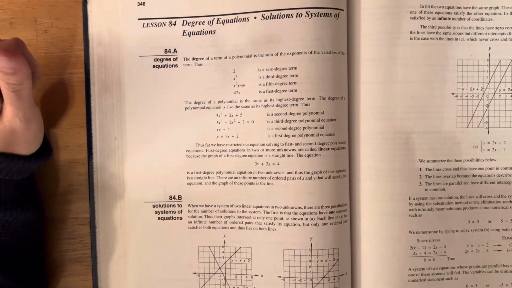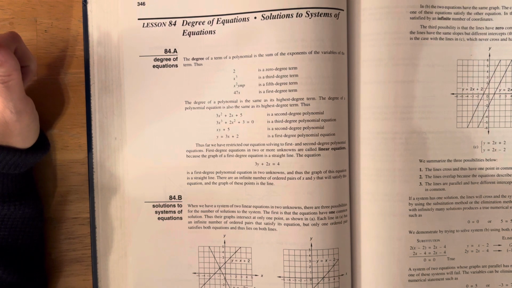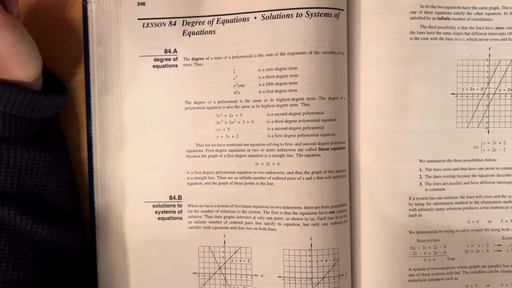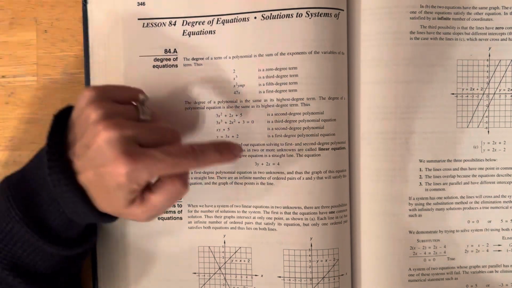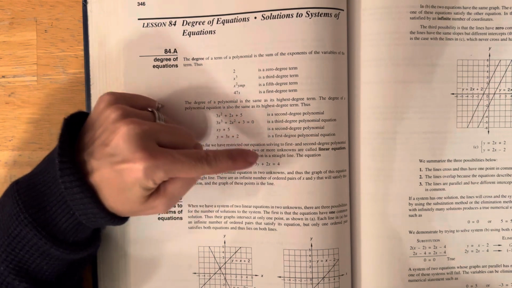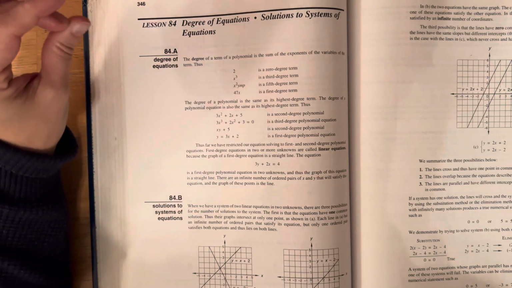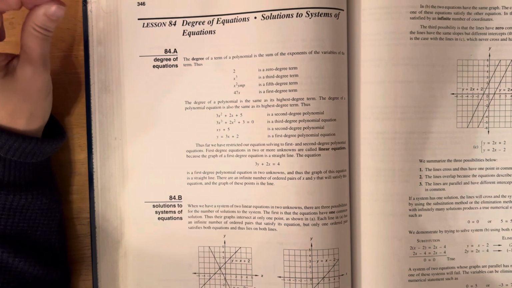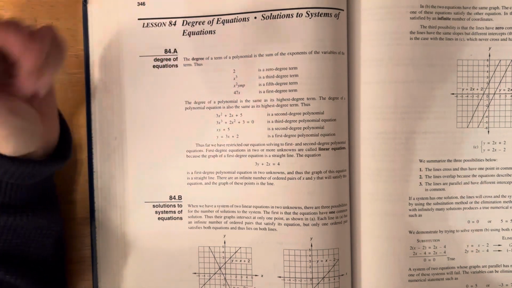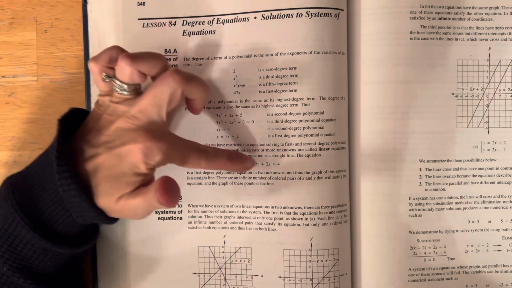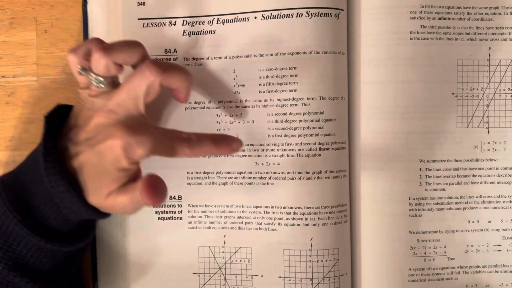1st degree equations in 2 or more unknowns are called linear equations because the graph of a 1st degree equation is a straight line. So the equation 3y plus 2x equals 4 is a 1st degree polynomial equation in 2 unknowns. And we can graph these and we get a straight line following our format of y equals mx plus b.